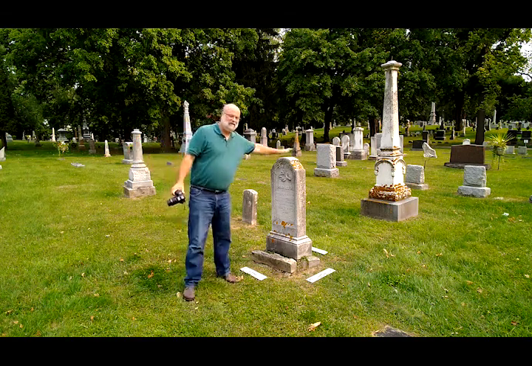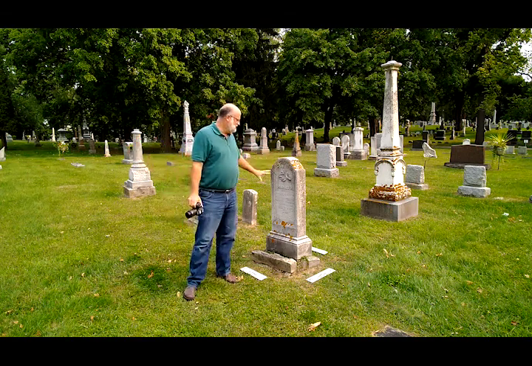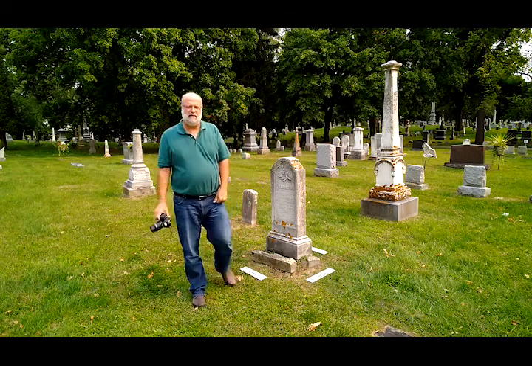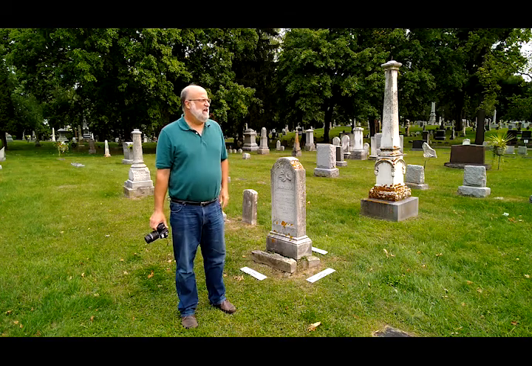This is a fairly simple stone. There's not a lot of detail to it. There's not a lot of challenges to it. Some other stones have some particular challenges to them, and we'll add that into another video.